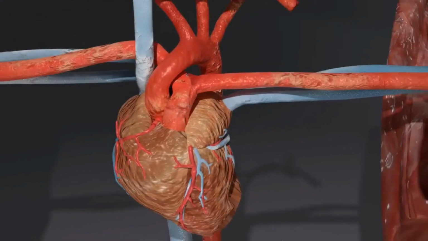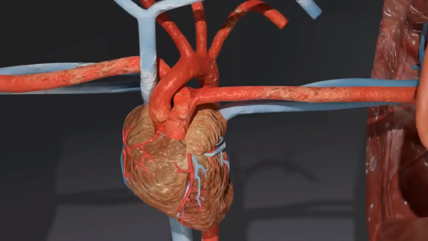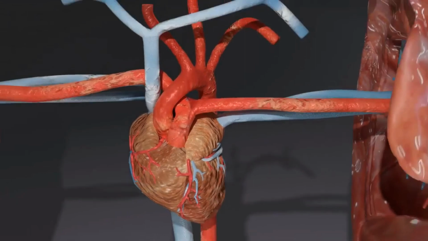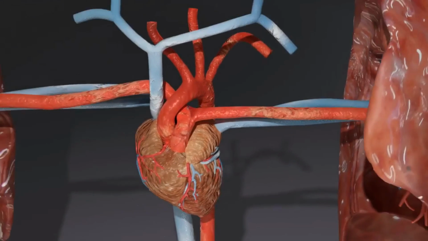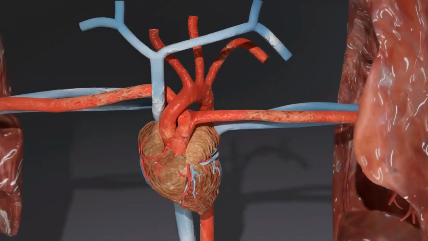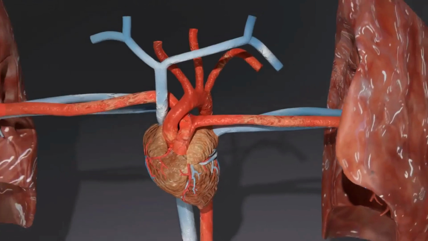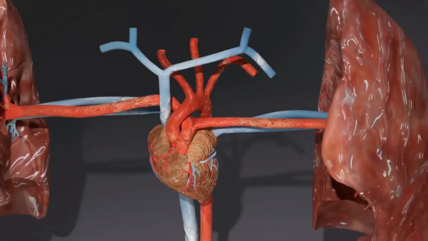As seen here, the blood exits the right ventricle after its contraction through the pulmonary trunk. The pulmonary trunk carries deoxygenated blood to the lungs by branching into the left and right pulmonary arteries. The right pulmonary artery can be seen passing below the arch of the aorta in this video.